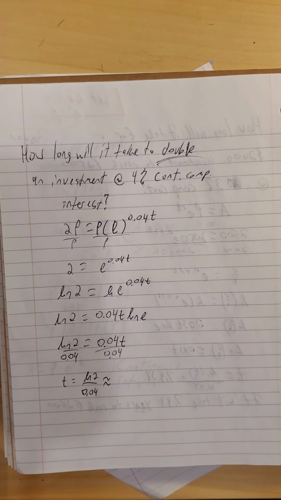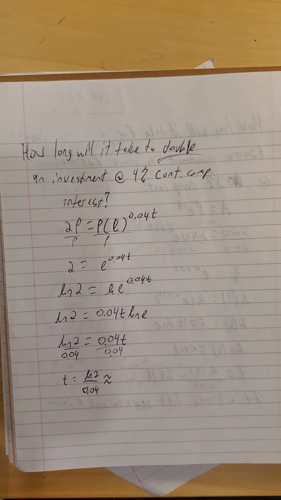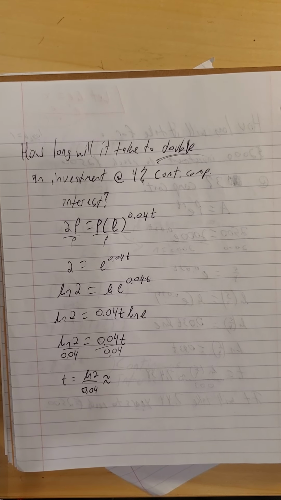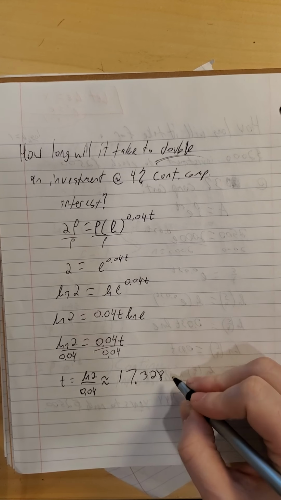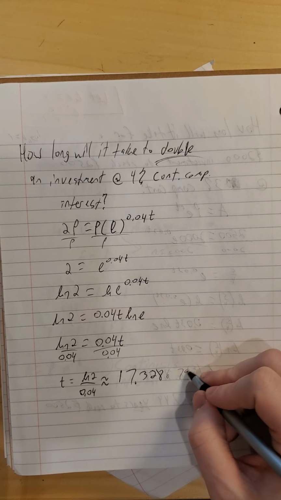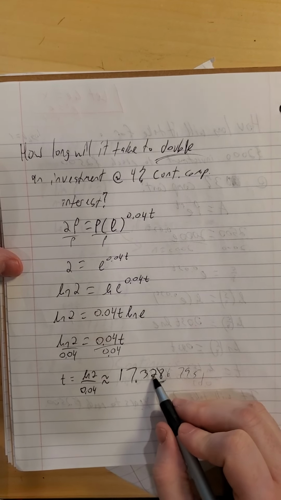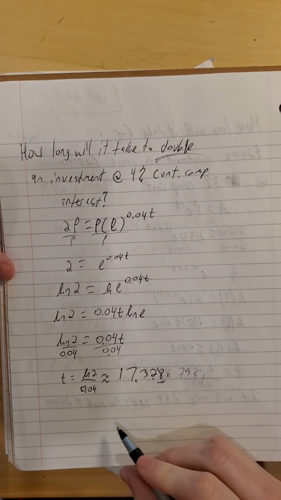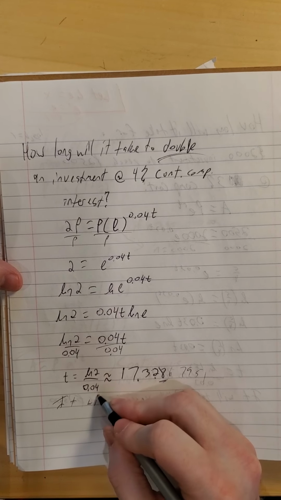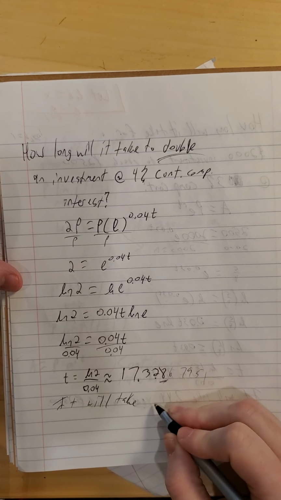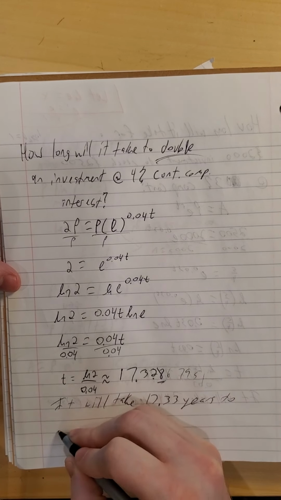And then we're just plugging and chugging it, approximating it on the calculator. So natural log 2, close it up, divide by 0.04. So about 17.3286791. So we'll just go to the thousandths and decide what to do with the hundredths. So this will be 33. So it will take 17.33 years to double the investment.